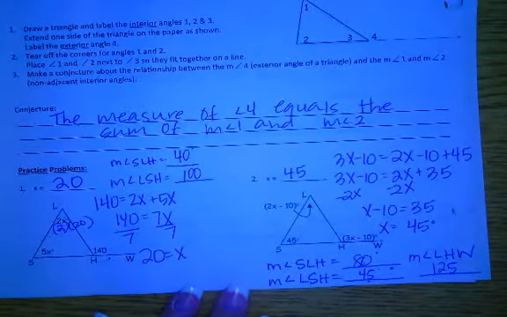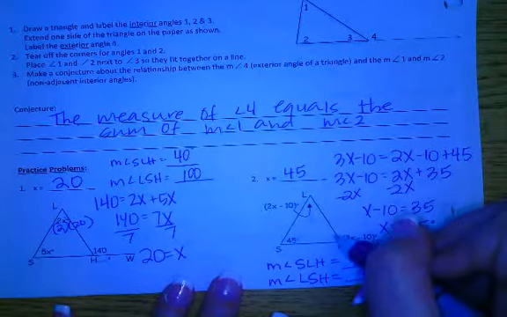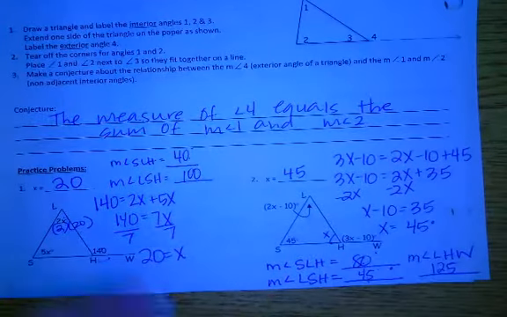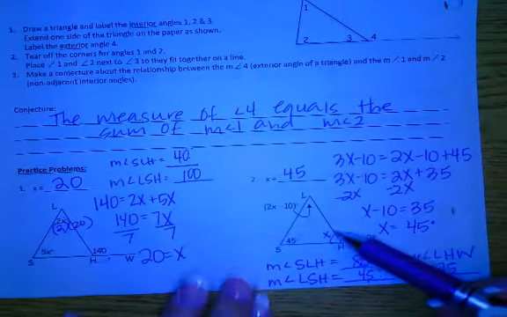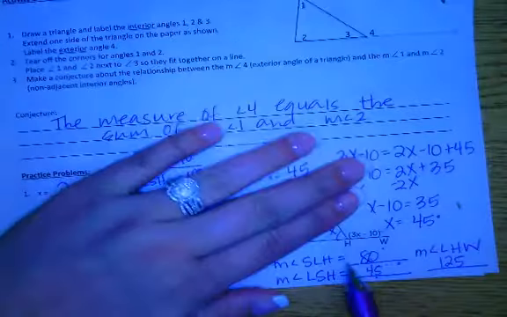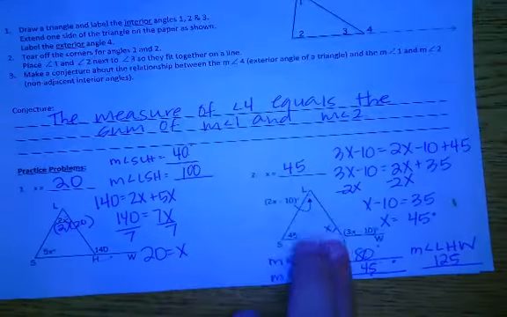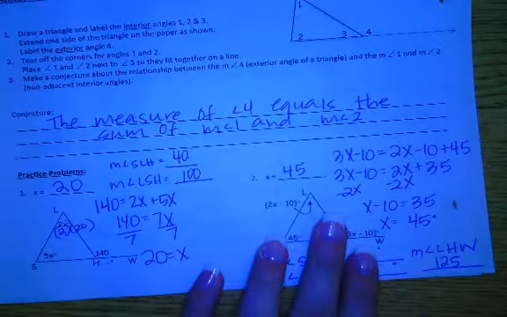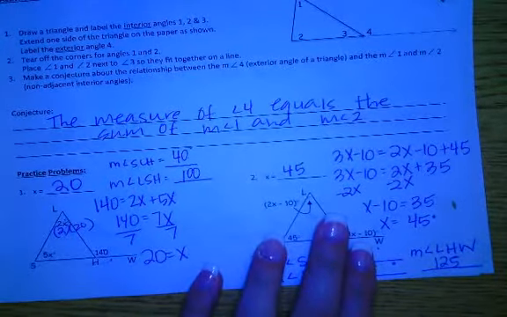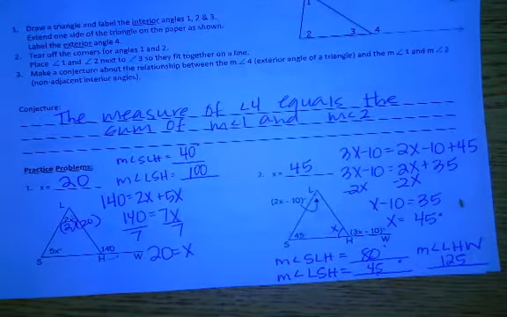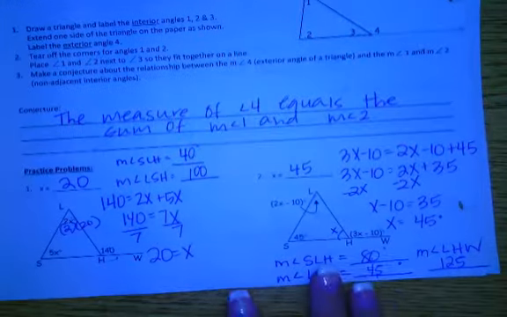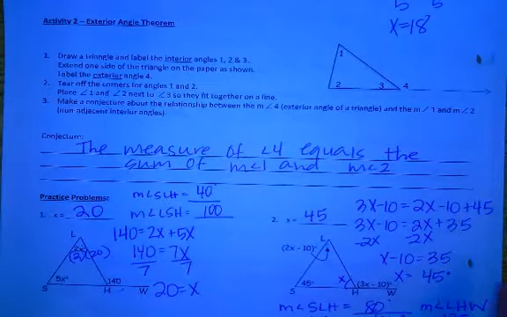Very good. Okay, so they might trick you and add in an x or a 3x or something crazy, just to see if you'll add maybe these two together or these two together. Remember, it is not the one that is adjacent to the exterior angle. You take the other two, farthest away. Questions on the exterior angle theorem? Pretty simple.